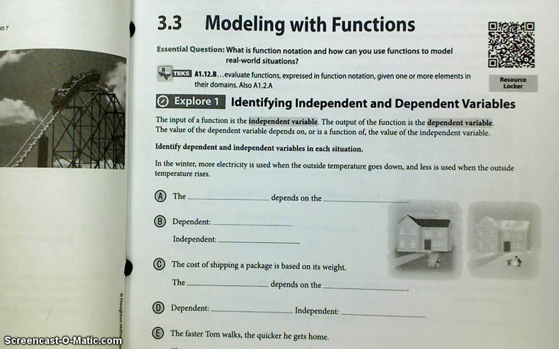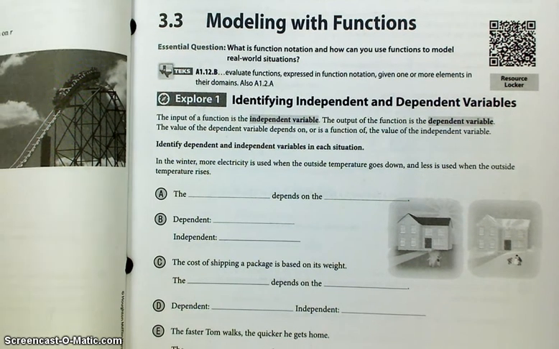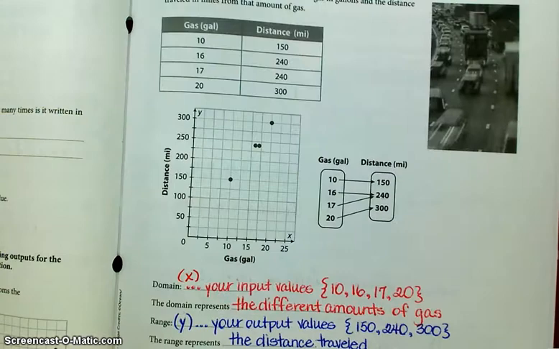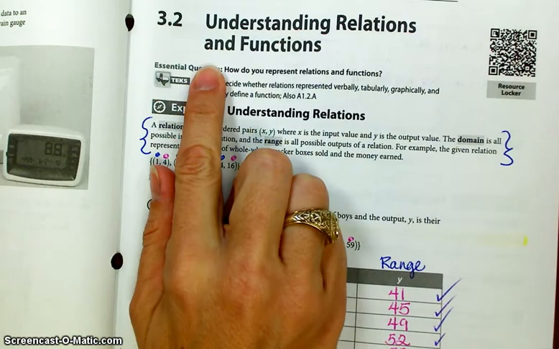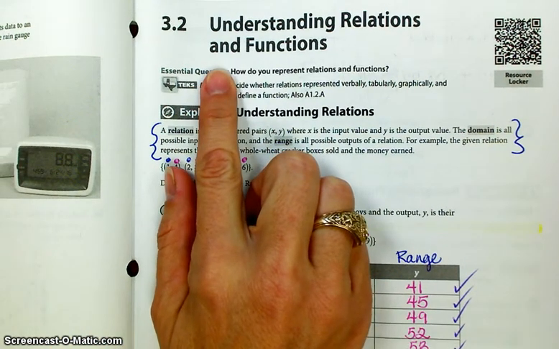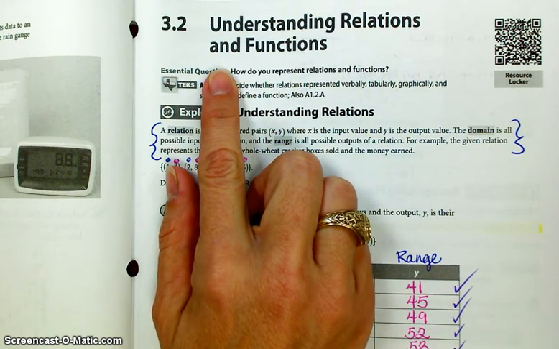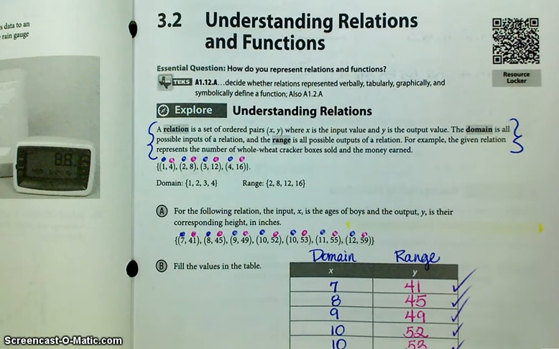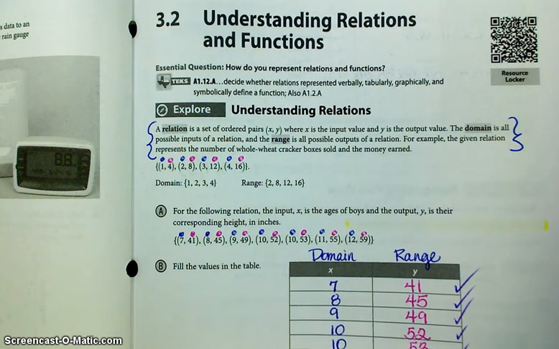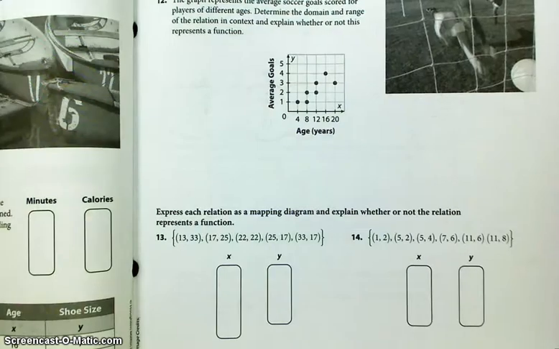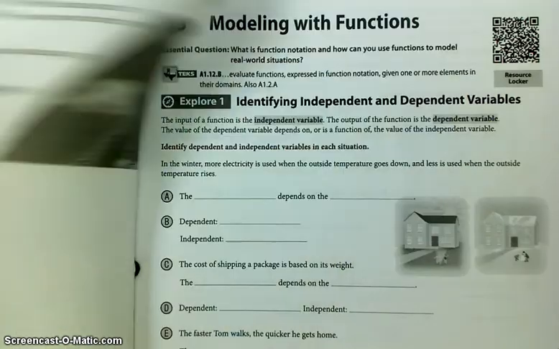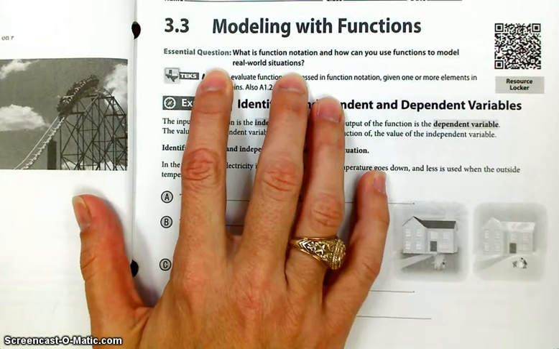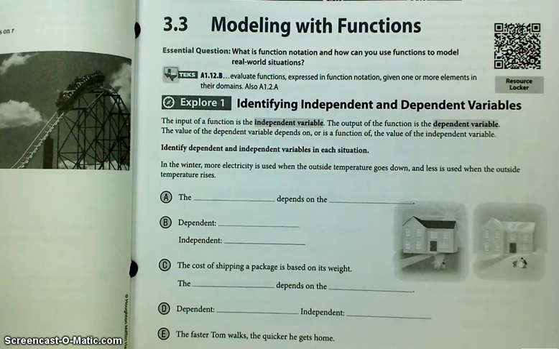Okay, this is Module 3, Lesson 3, Modeling with Functions. The previous lesson, Module 3, Lesson 2, was helping us to understand relations and functions. Relations, remember, are just ordered pairs. Some relations qualify as functions, and remember we do the vertical line test to determine if it's a function. Now we're going to start modeling with functions.